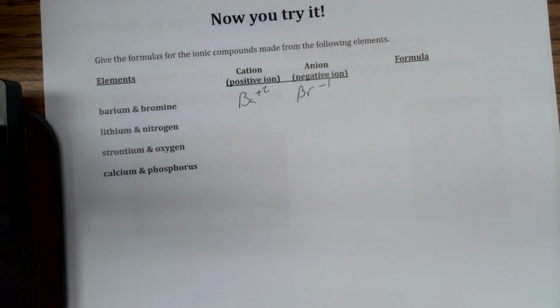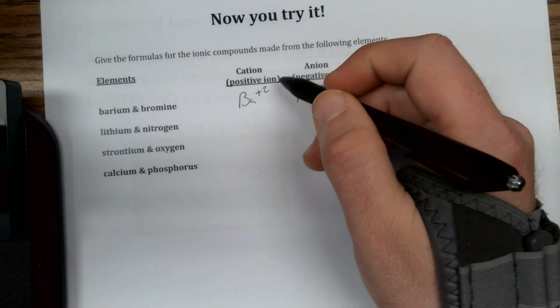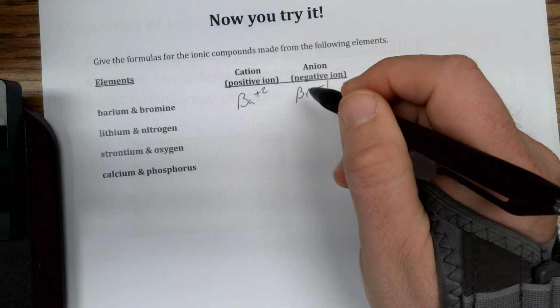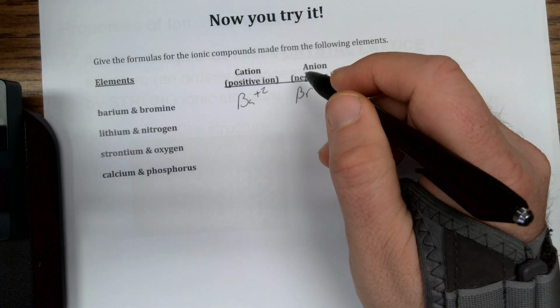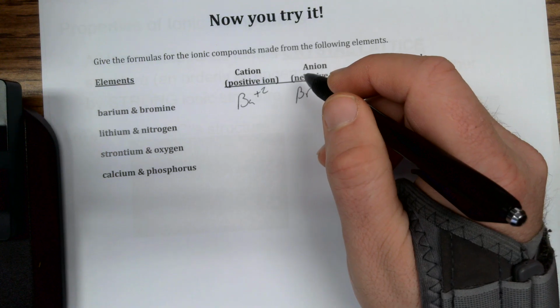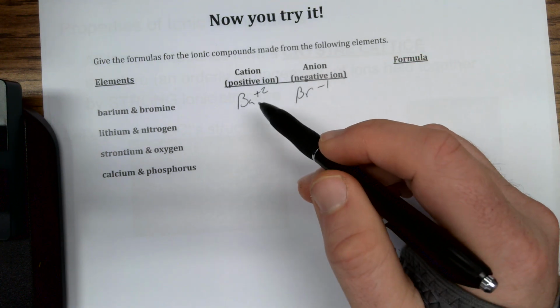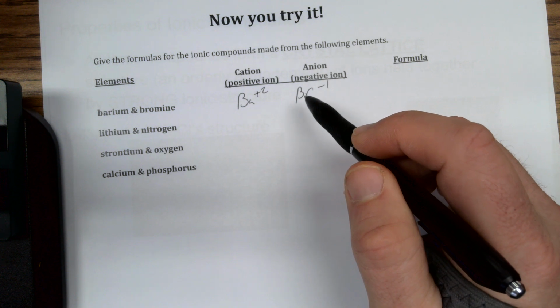So now we got to think of the formula. When you think of the formula, remember, my charges have to equal each other. I got 2 and I got a 1. Do 2 and 1 equal the same? No. So what do I need to add? Do I need to add more barium or more bromine?